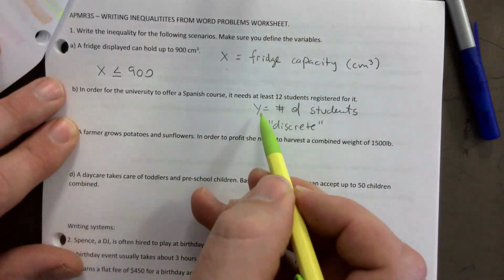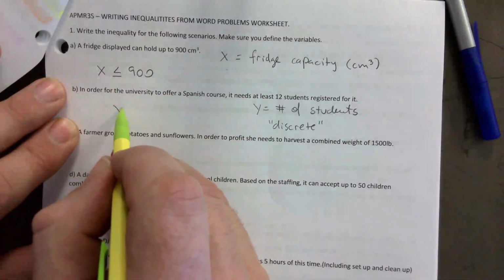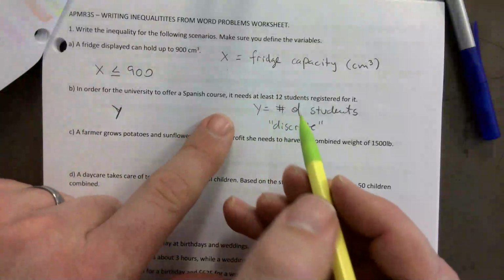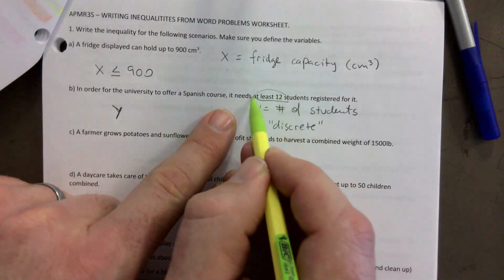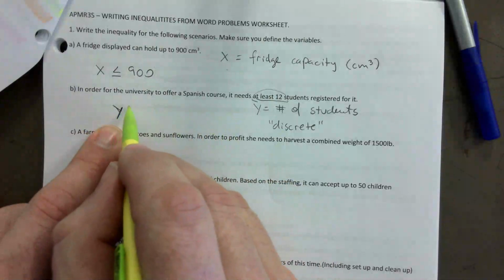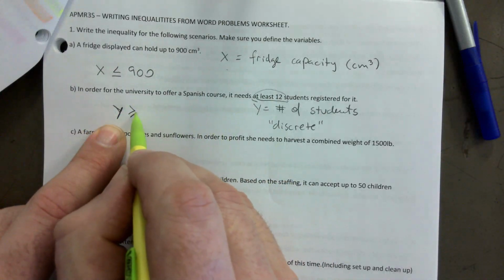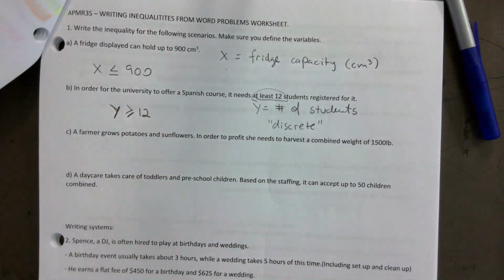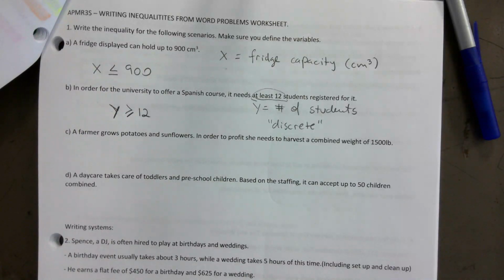So if I chose y, you could have done whatever you want. Y is, which way is it pointing? Which way is it opening? You want at least 12. So the number of students, you want it greater than or equal to 12, like that. So sometimes it's x and y, sometimes it's just x, sometimes it's just y. So remember that.